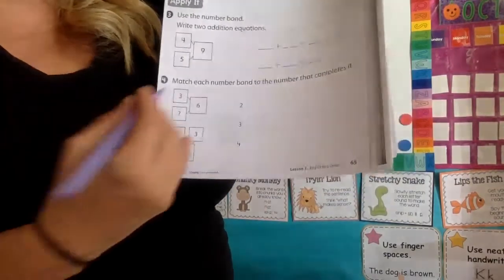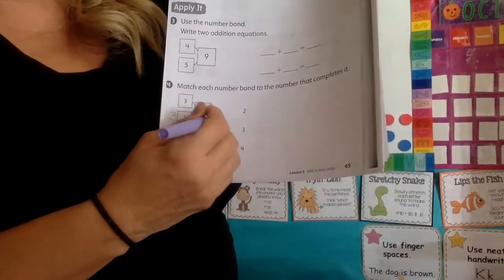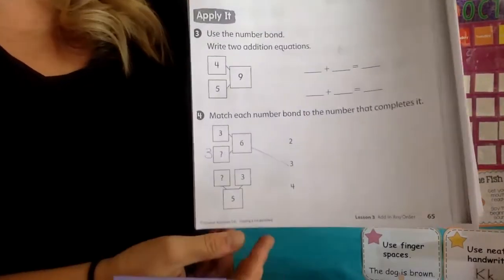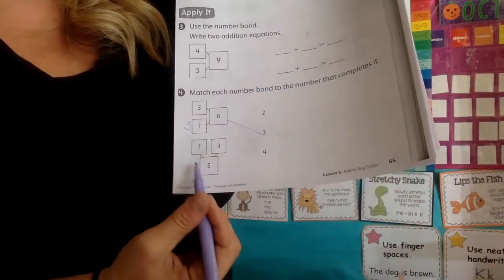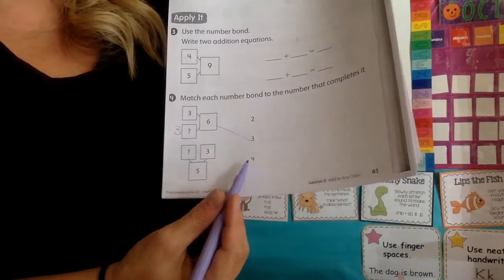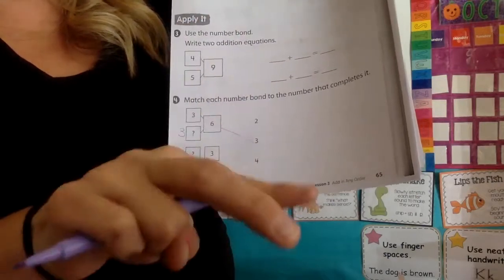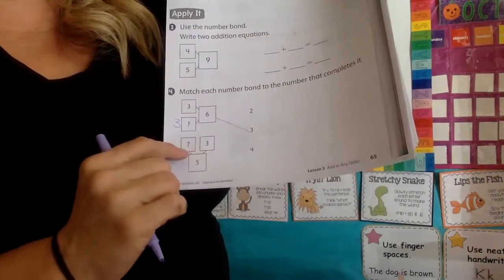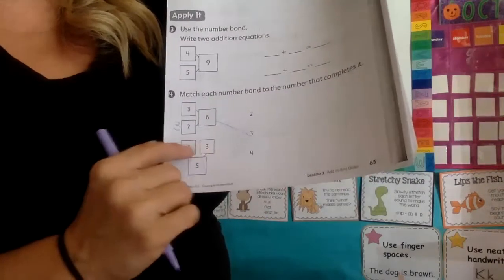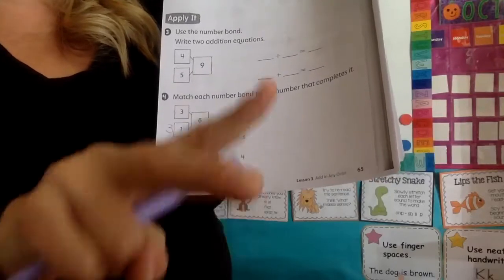So you know that 3 plus 3 equals 6, right? And then this one, 3 plus what equals 5? Well, 3 plus 4, 3, 4, 5, 6, 7. That's not it. 3 plus 3 I know is 6, so 3 plus 2, 3, 4, 5 is 2.